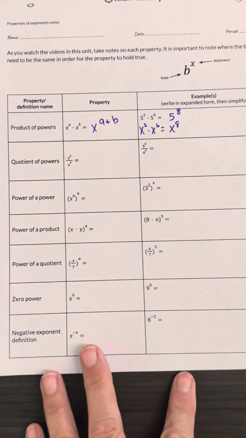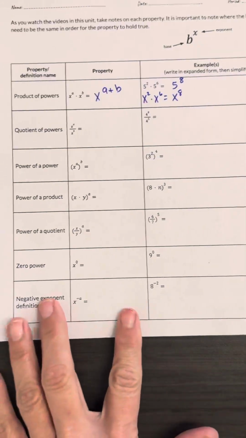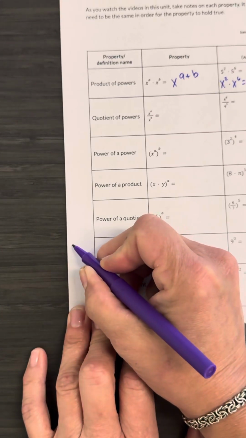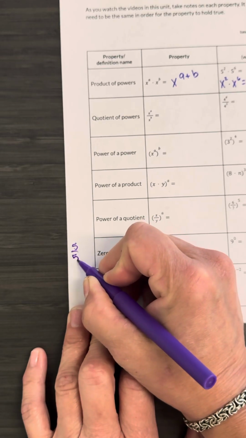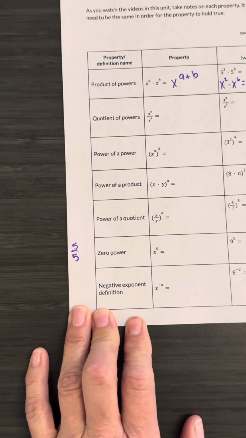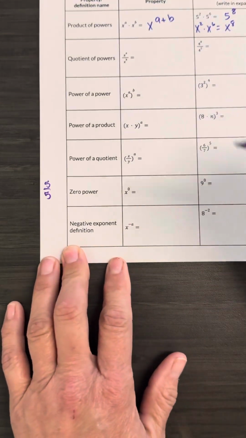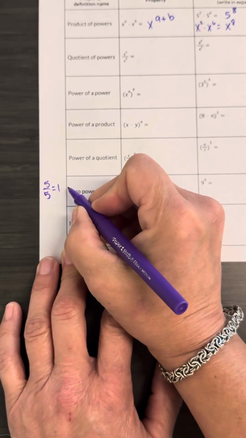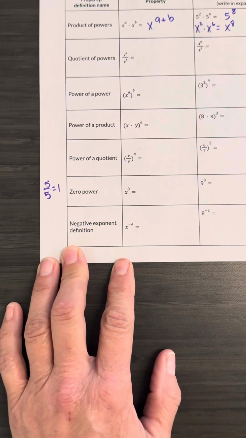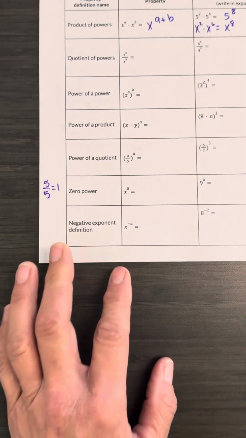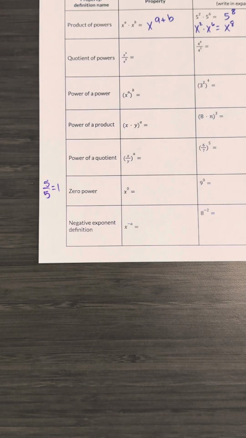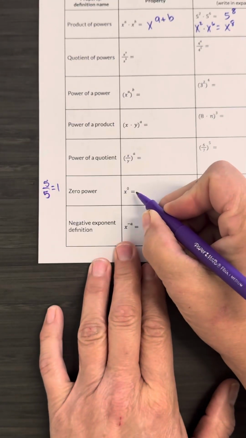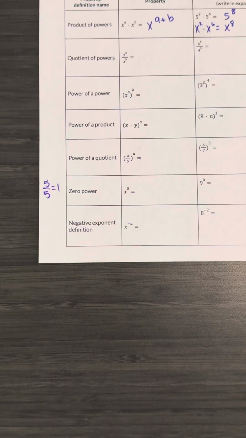Zero power. So let's see, what would 5 divided by 5 give you? 1. Okay. So if you had x divided by x, what would that give you? 1. And when you divide, if you remember, we've done some division, you subtract the exponent. So if you have 1 minus 1, you end up with 0. So x to the 0 equals what?